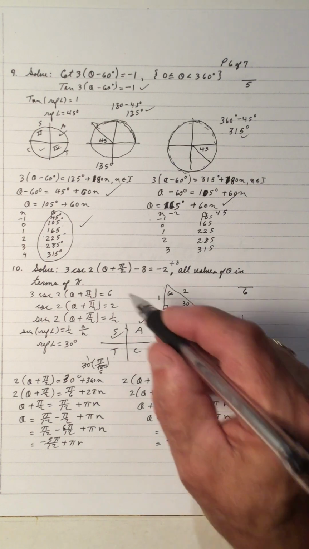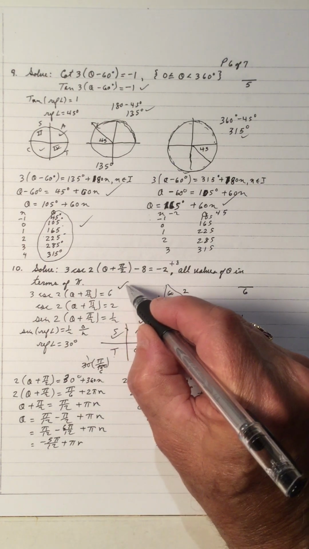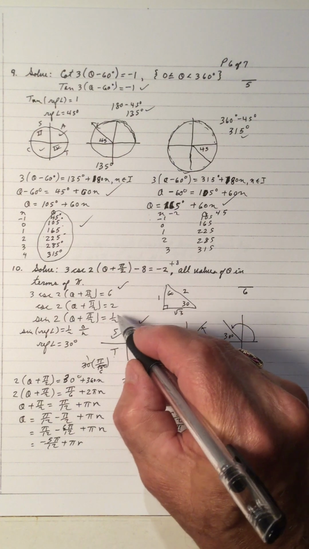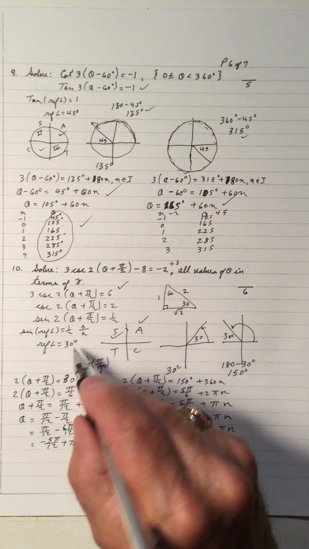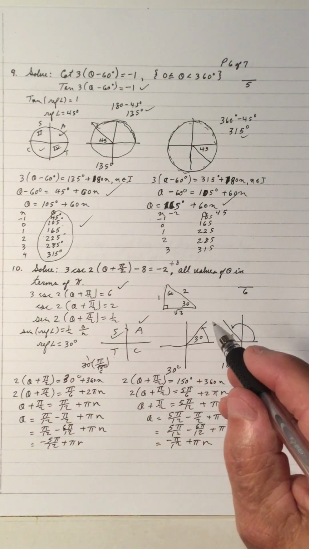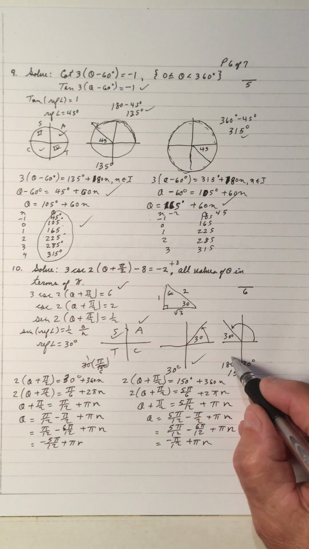So if you have this one, you get a mark. If you solved it out to here, you get a mark. If you come up with the 2 angles, you get a mark each.